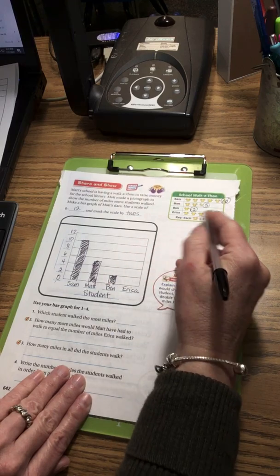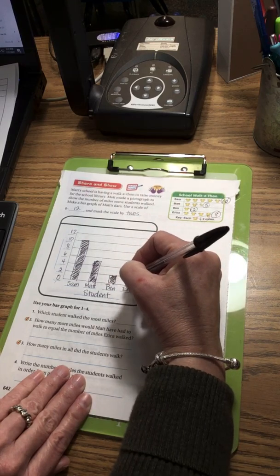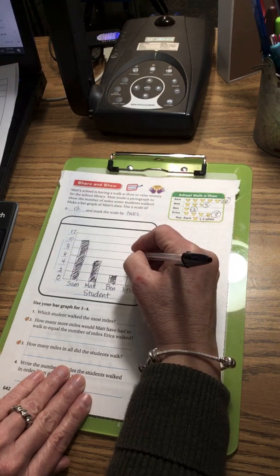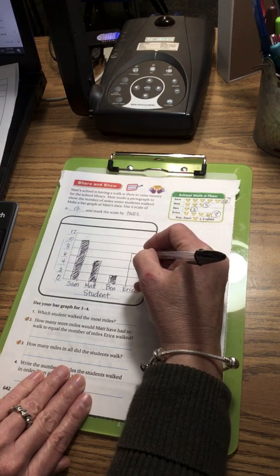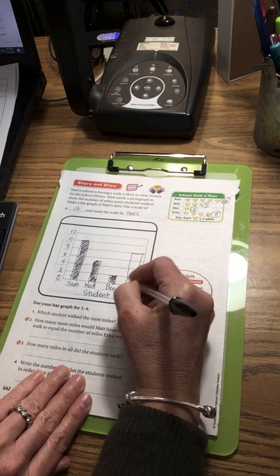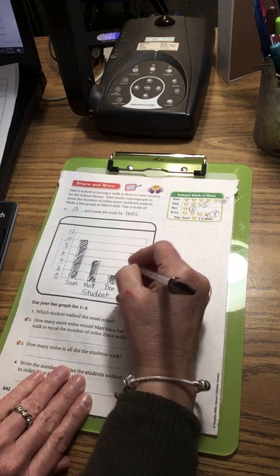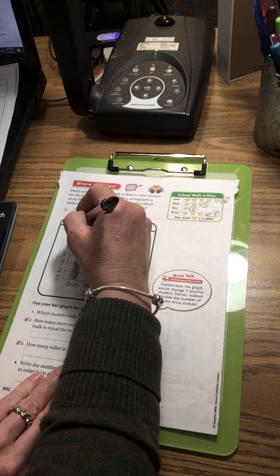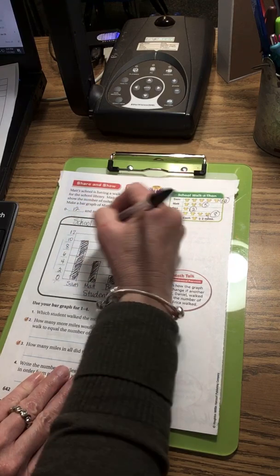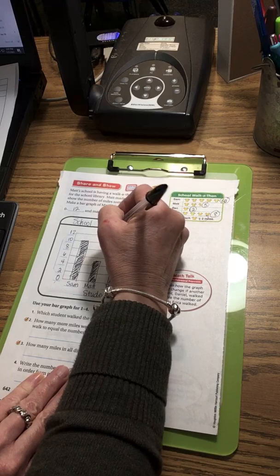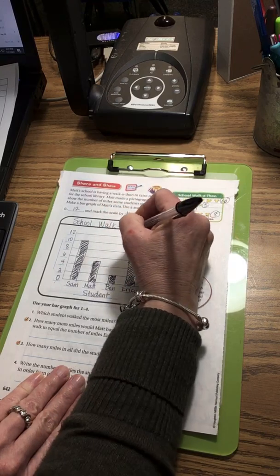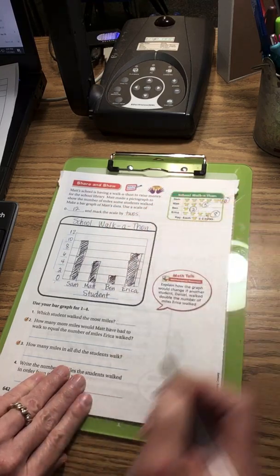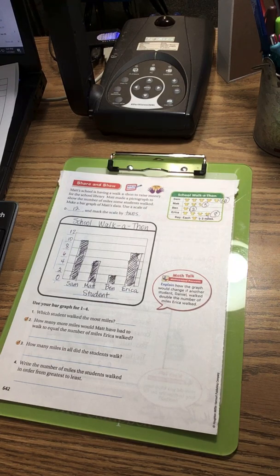Erica has 8, so she's going to go over 2, 4, 6, 8. Going to go to the 8 line and shade those in. All right, so now we have our information in our bar graph. Oh, we forgot to title it. It's called the School Walkathon. I should have titled that first. Now we got it all labeled, right?